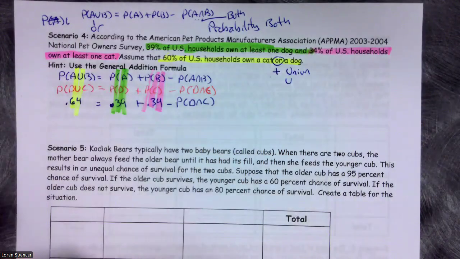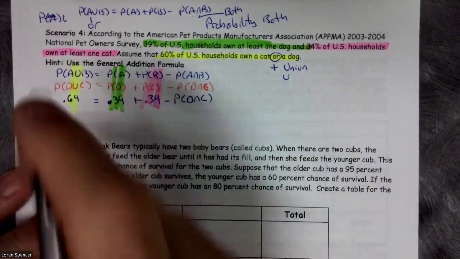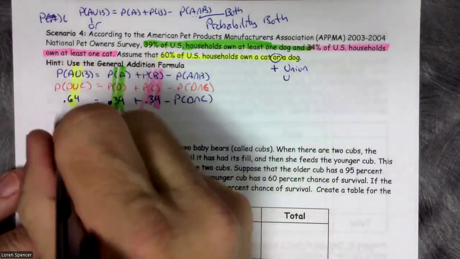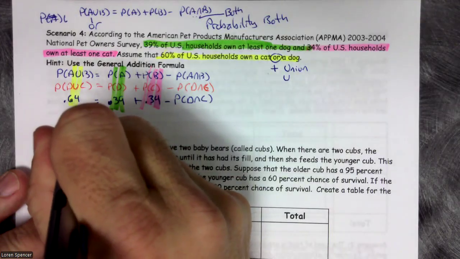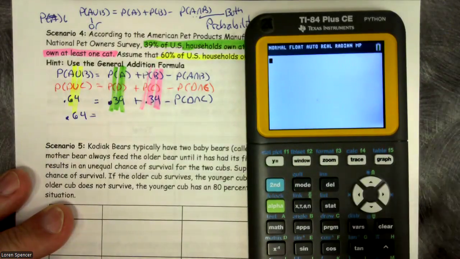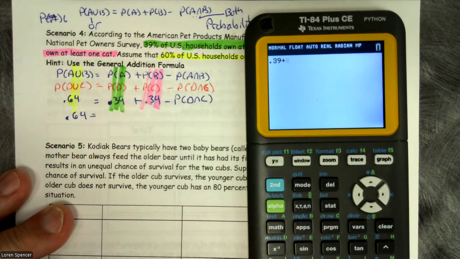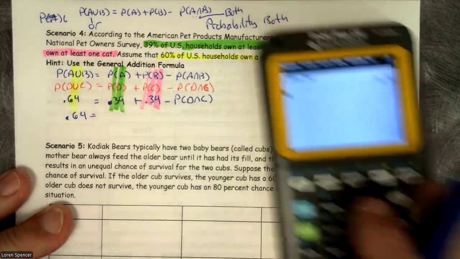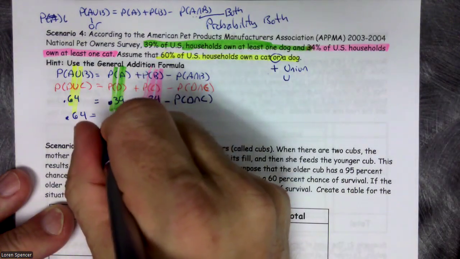So that means 0.64 equals, let's add up those two values: 0.39 plus 0.34 equals 0.73.